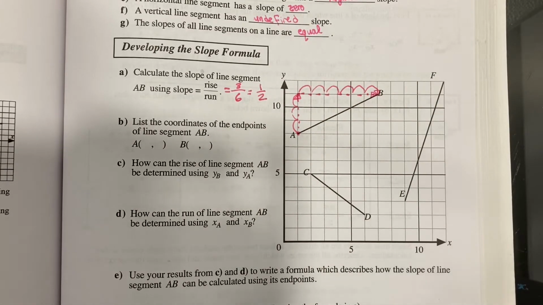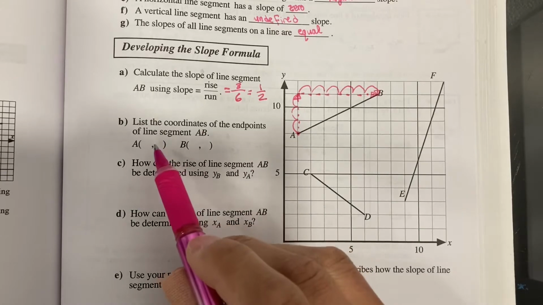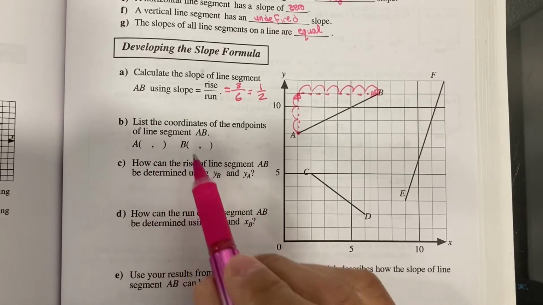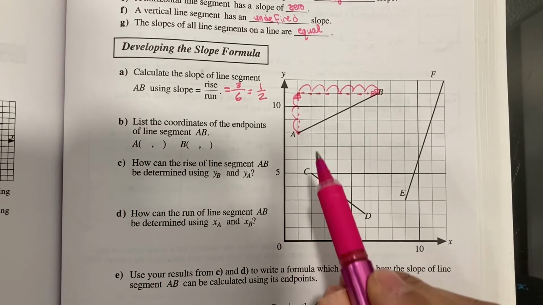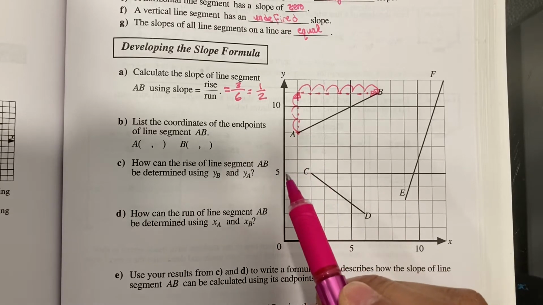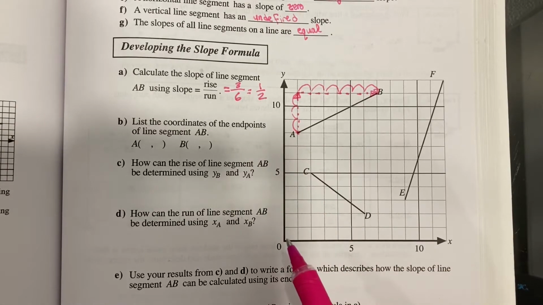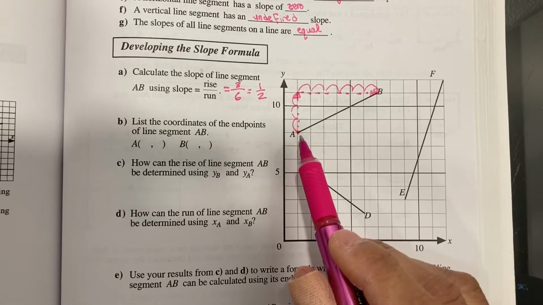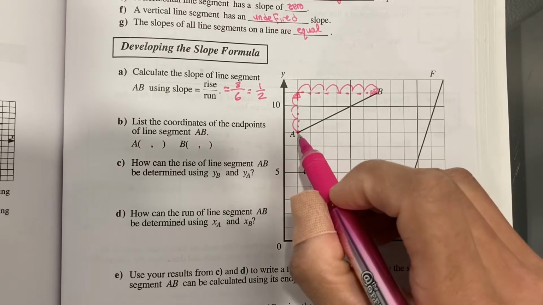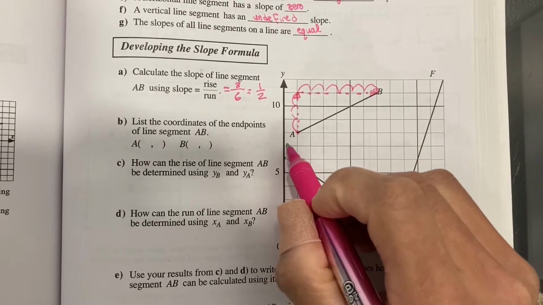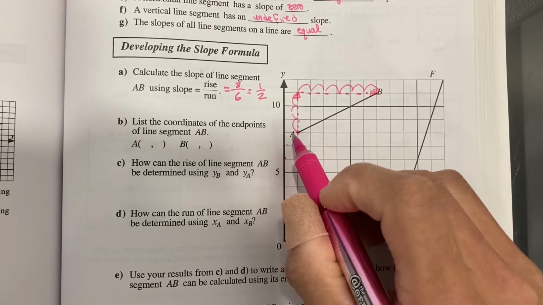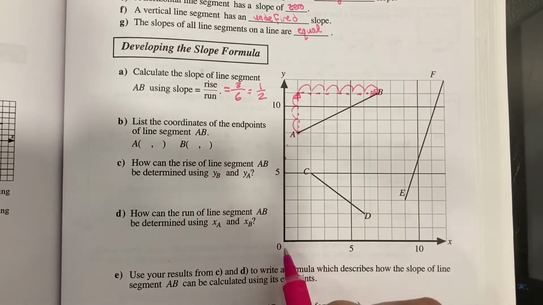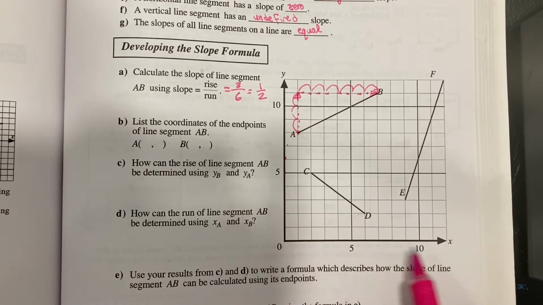Now we want to list the coordinates of the endpoints of line segment A and B. If we look at this coordinate here, the y-axis goes up by 1 each time, starting from 0 down here, going up to 5, 6, 7, 8 at A. That's my y-axis, but my x-axis is starting at 0 down here and going up to 10.